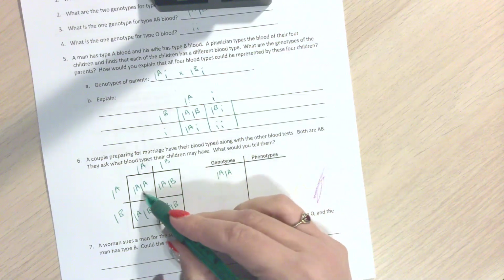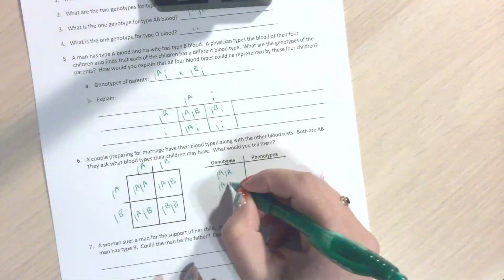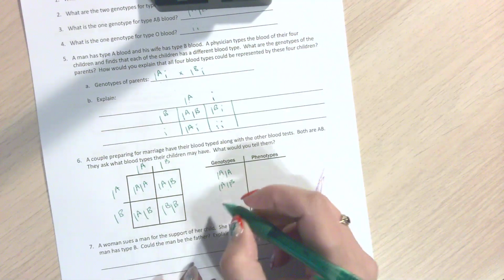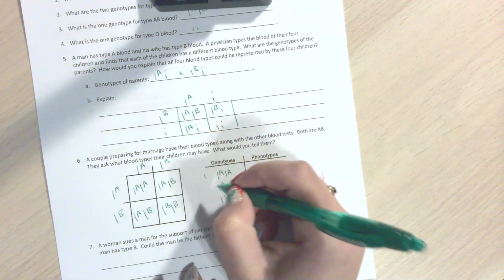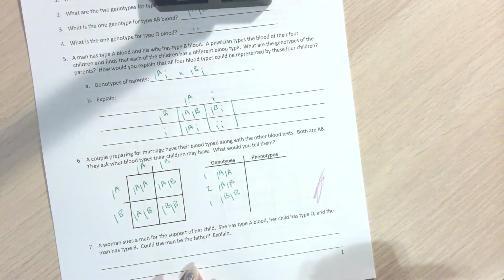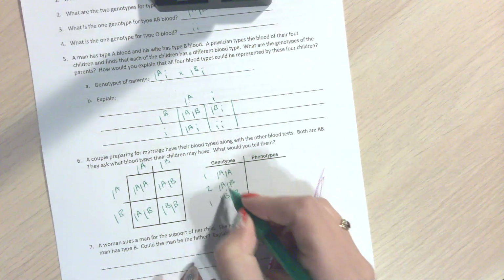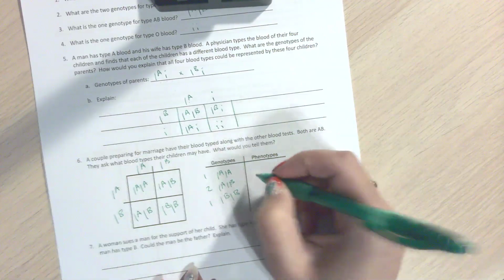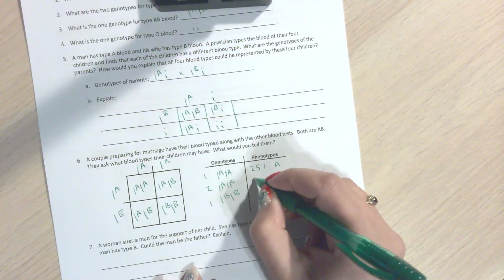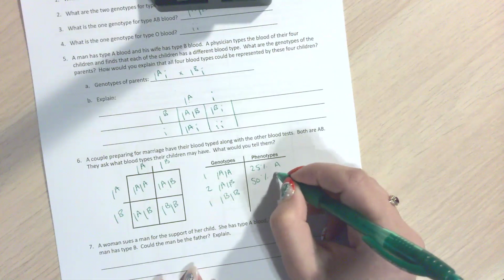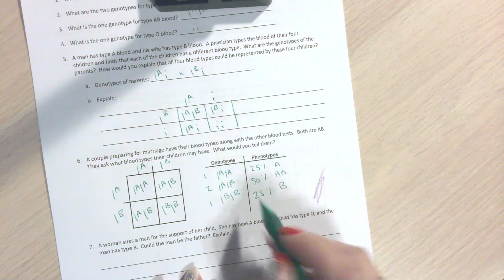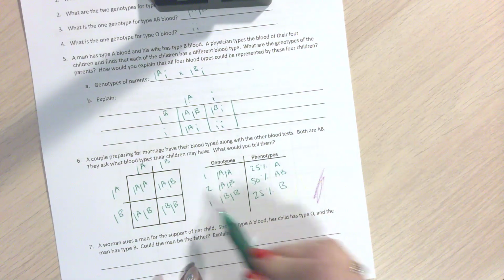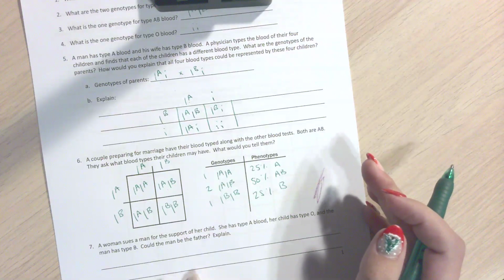IA, right? I see that here. IAIB, I see that here. And IB. Now, I could write 1, 2, 1, right? I see this once, this twice, this once. Or I could write 25% A, 50% AB, 25% B. So you can do it in percentages or you can do it in numbers. I don't have a preference.